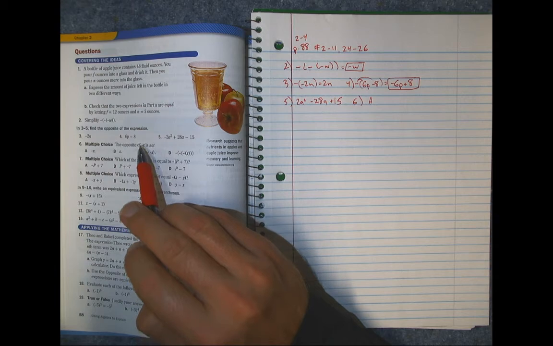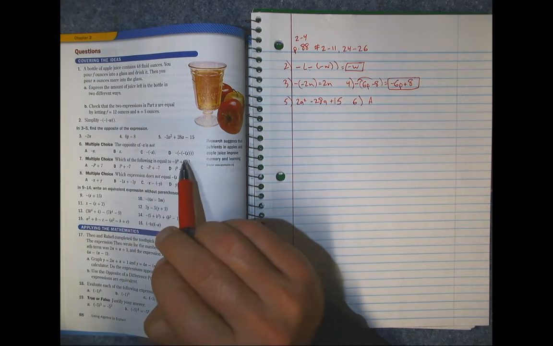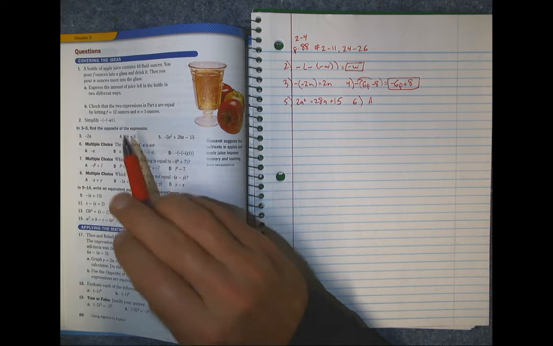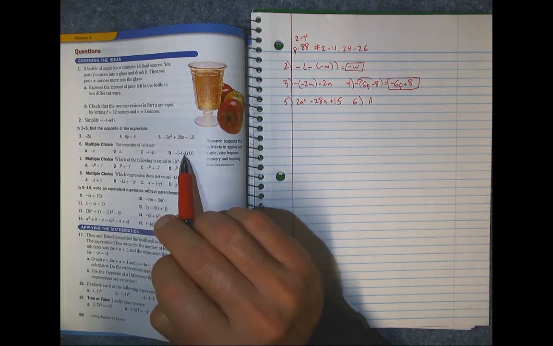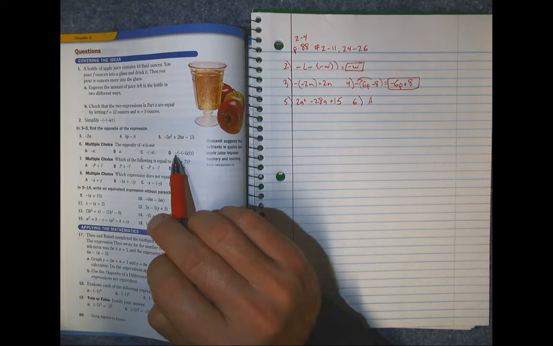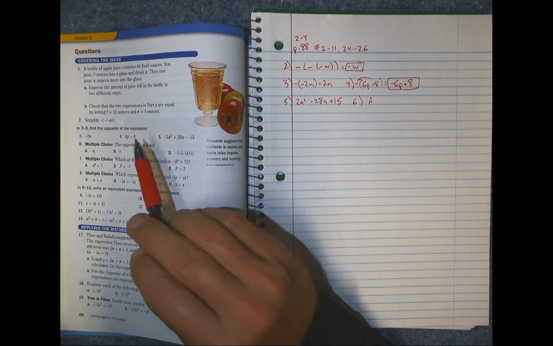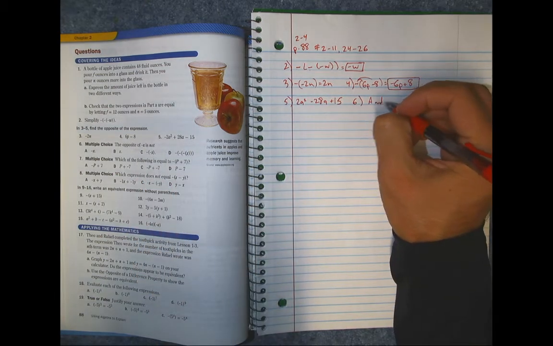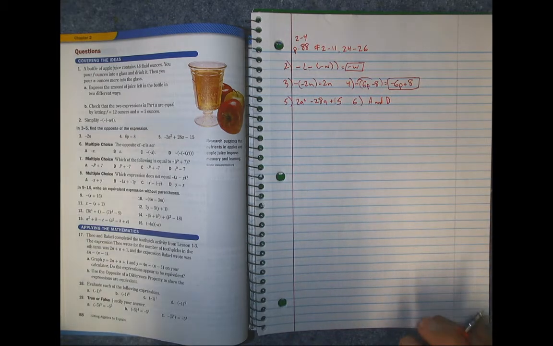Okay, so this is the opposite of negative x. And then out here, this looks just like that first one we had, just an x instead of a w. 2 of these negatives will cancel, but one of them remains, and so this is negative x. The opposite of negative x is not negative x, so letter D is also part of the answer. It's A and D.